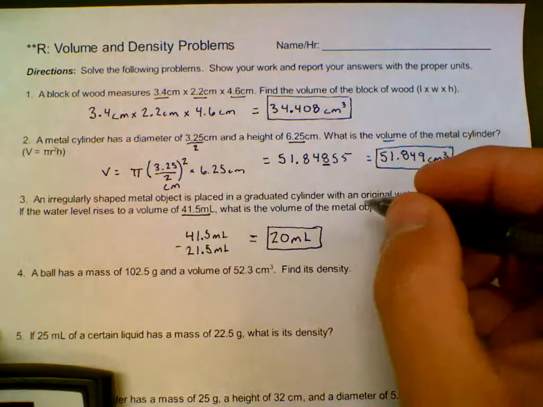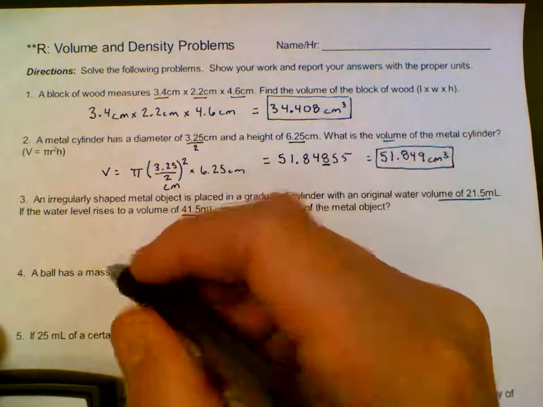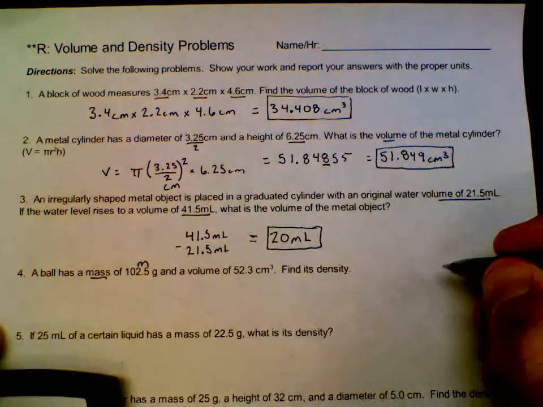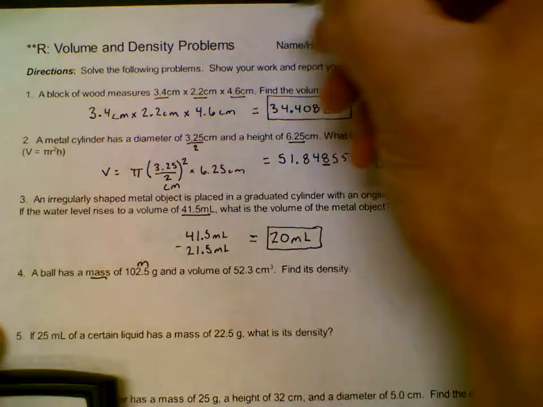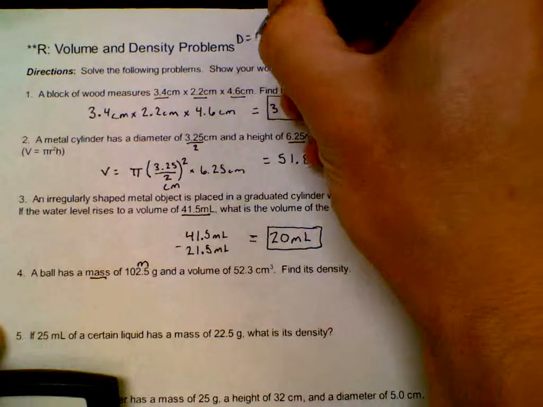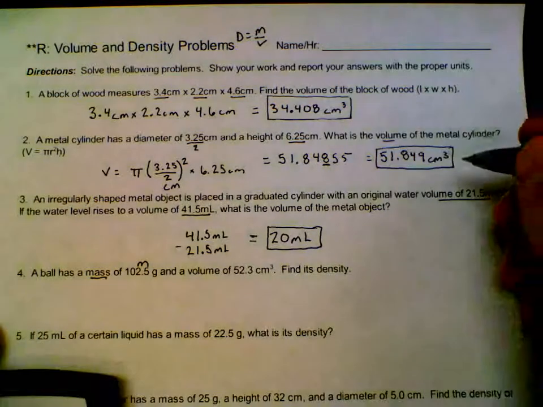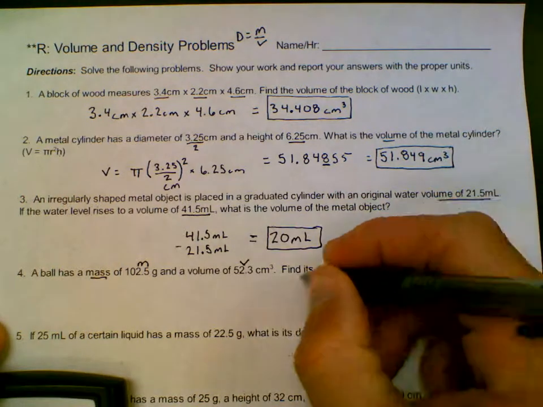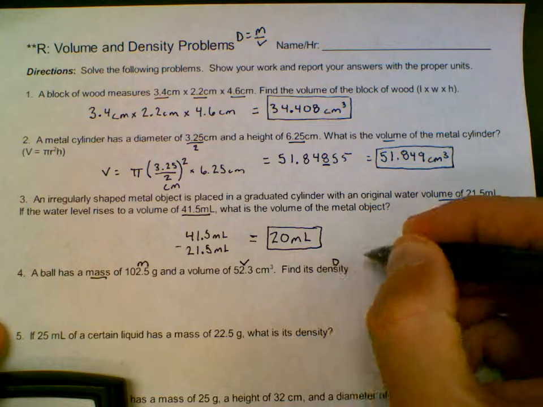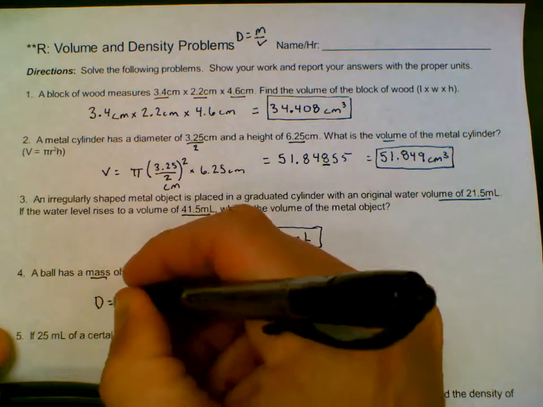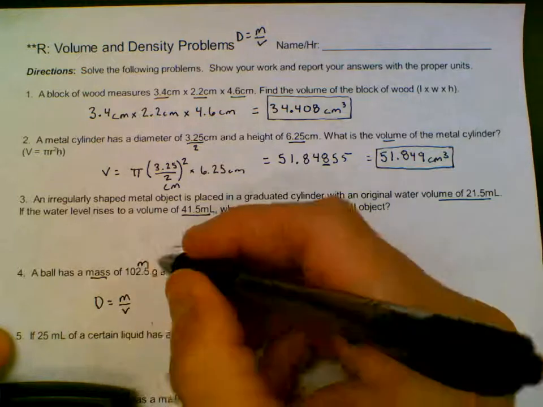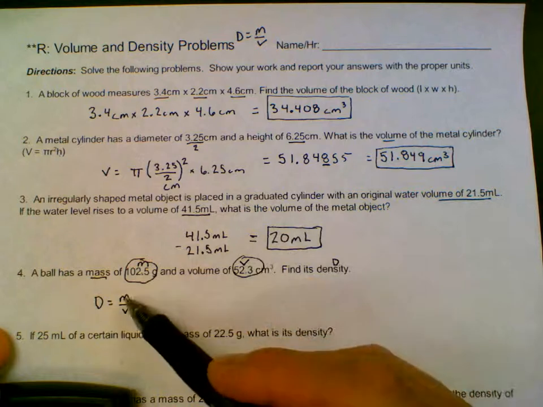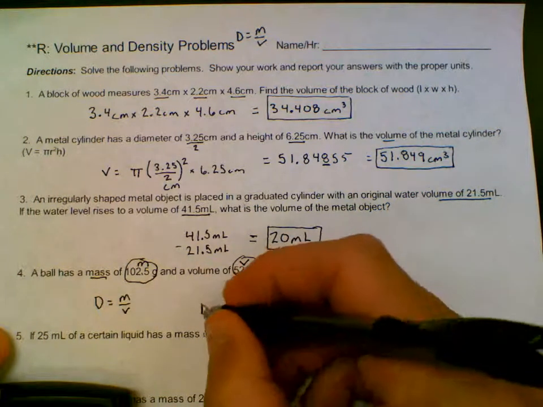A ball has a mass of 102.5 grams. Since this has a mass, that's going to equal variable m when we're doing density problems. Density problems are going to use the formula D is equal to m over v. A volume of this, 52.3, so that's v, and density is what we're trying to find, so that's d. So if our formula is d equals m over v, we know a mass, we know a volume. We can substitute the mass into the formula, the volume into the formula.